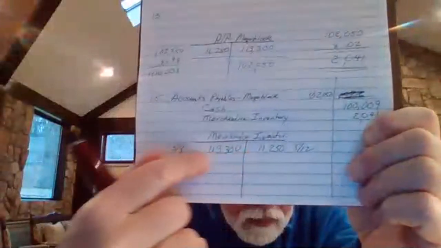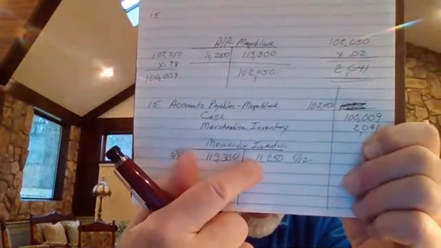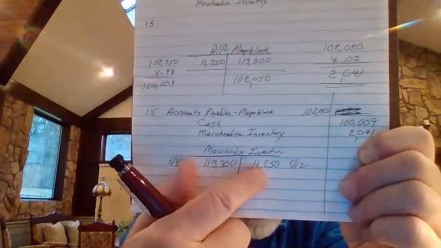And then we reduce it for the goods that were damaged in shipment on May 12th. Here's the initial order, the full order, and the amount that was damaged in shipment we send back. And then we also take a discount because we made payment within the discount period. No units are changing hands, just a dollar value on May 15th.